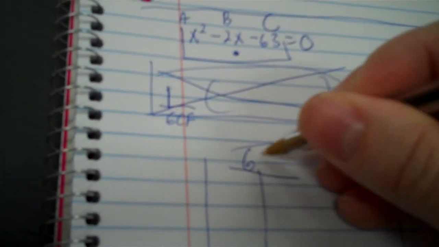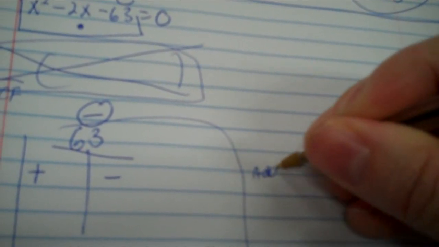Okay, then after that, remember, we need to take our A times our C. You always take A times C, A times C, A times C. So I take 1 times negative 63, and that would be negative 63. So since that's a negative, we're going to look for a positive times a negative, and we need to add the factors to negative 2.